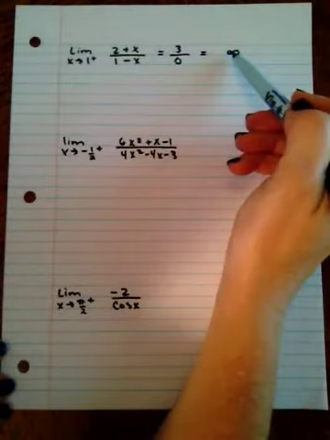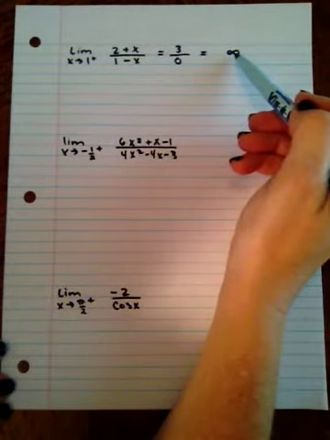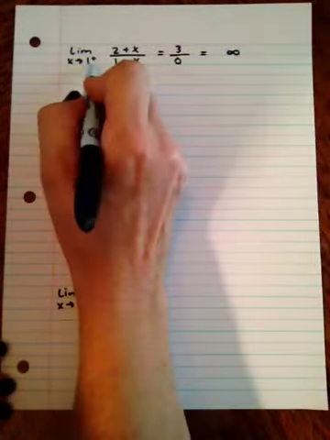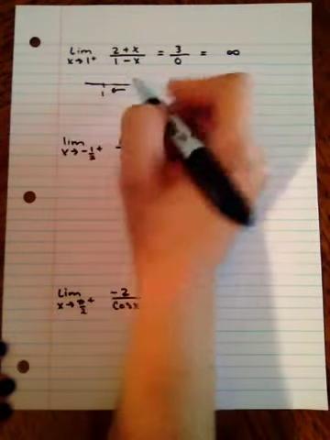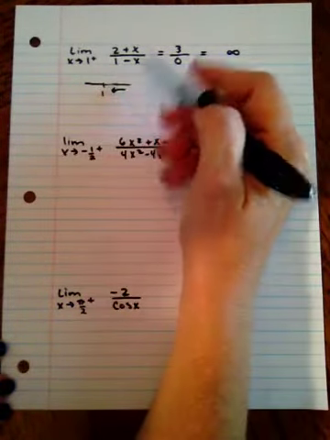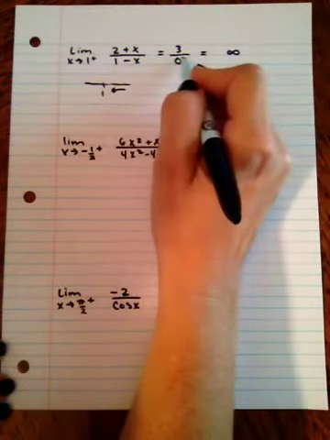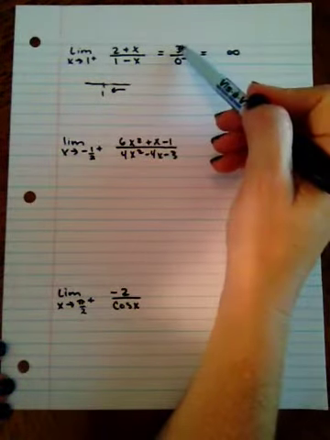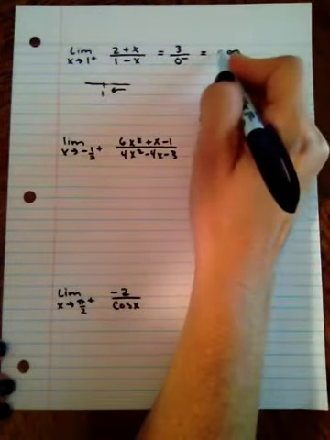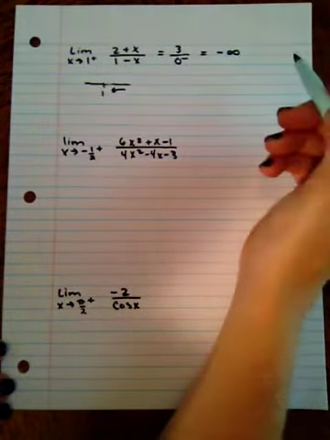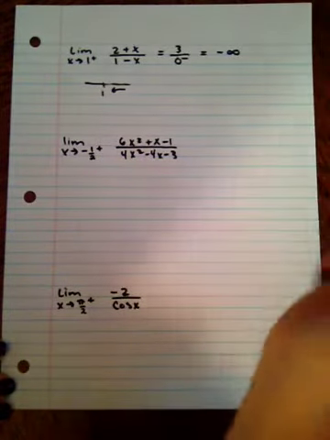I need to check and see if this is a positive infinity or a negative infinity. So for this, we're coming into 1 from the right-hand side. So I'm going to pick a value like 2. 1 minus 2 is negative. So now if I look, I have a positive 3 divided by a negative really small number, and that will be a negative infinity. And that limit is evaluated.